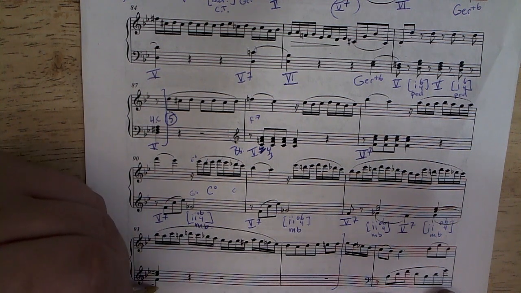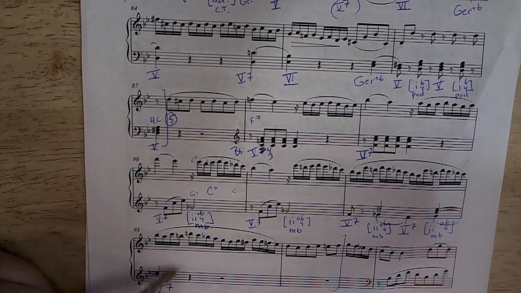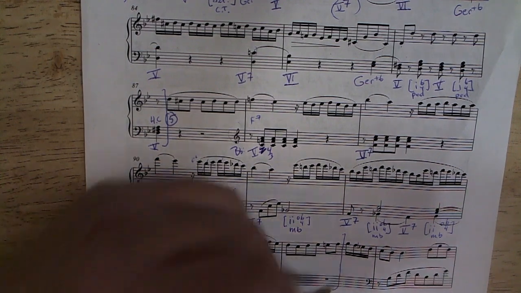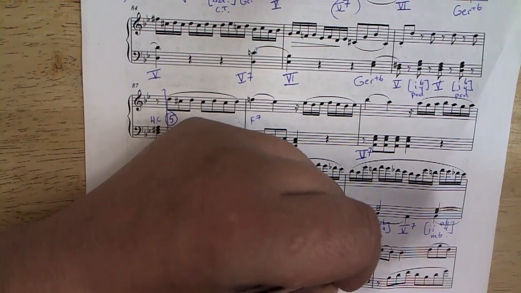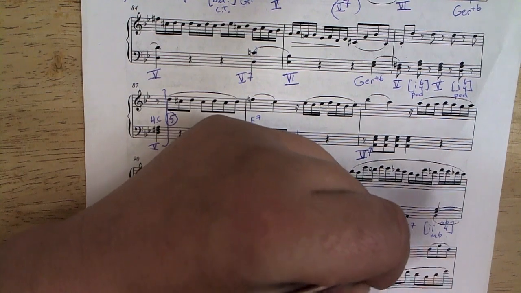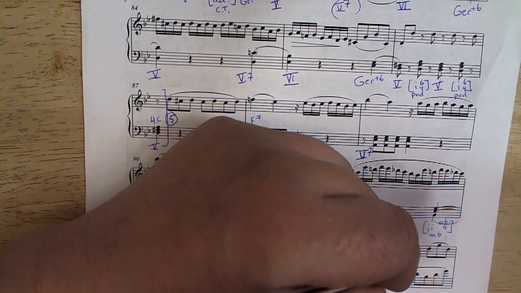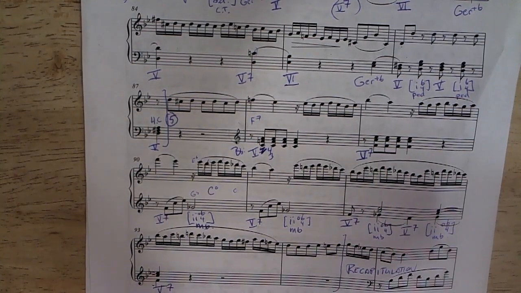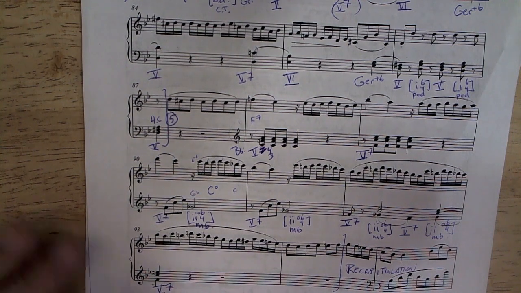And 5/7 down here, right? And then this goes on, and this is the recapitulation, right? And you will find that this is very similar to your exposition. We may or may not, I think we'll probably do a video for this too.